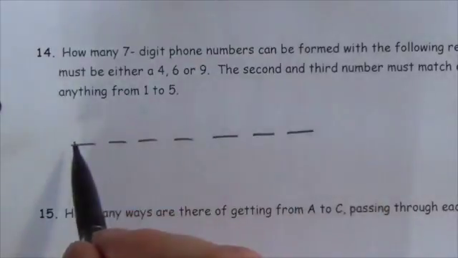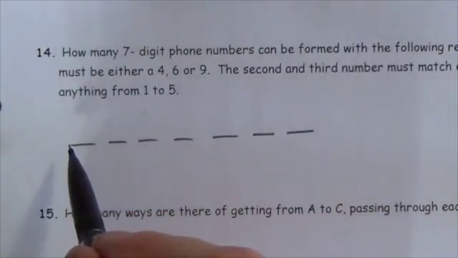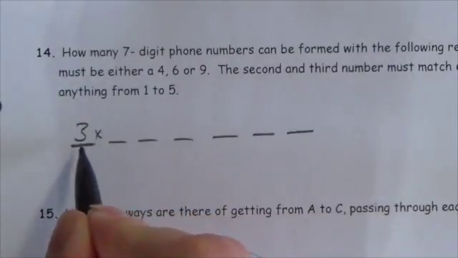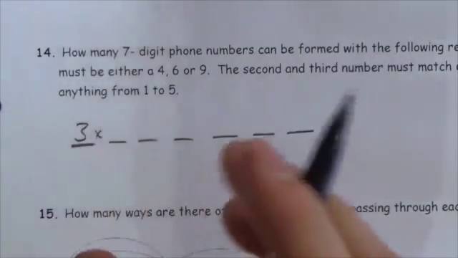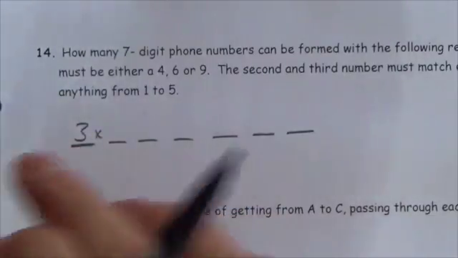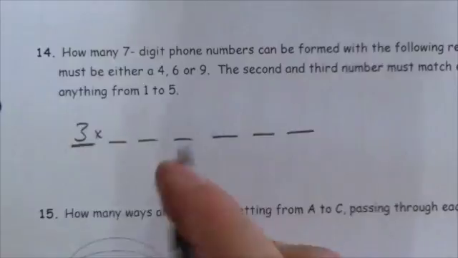Okay, so the first number here has to be either a 4, a 6, or a 9. That gives me 3 options for that first position. Now remember that 3 does not mean I'm putting 3 numbers there. It's one number from a group of 3 that I can choose.